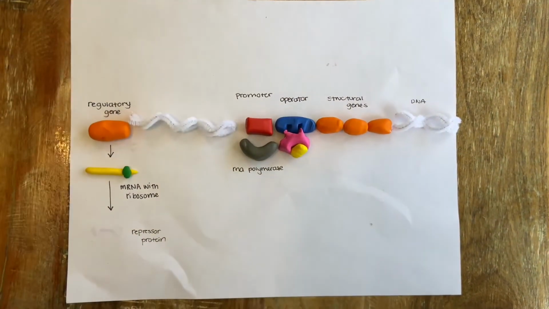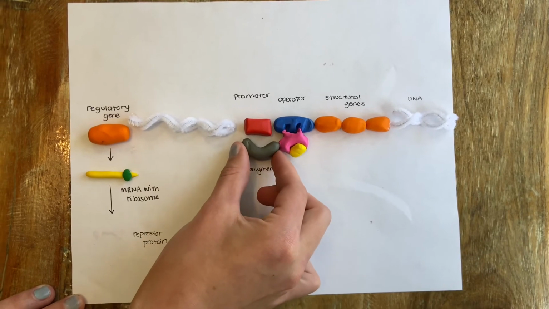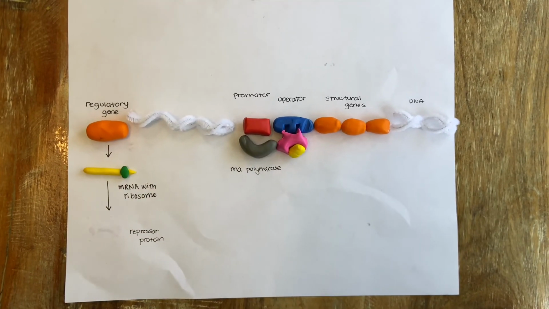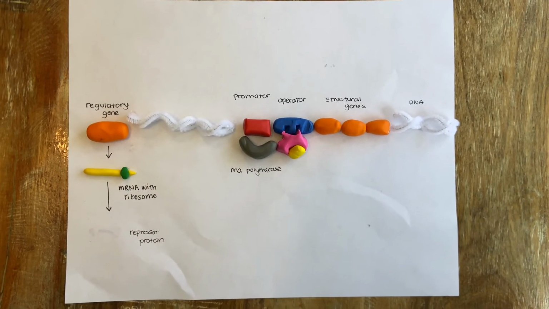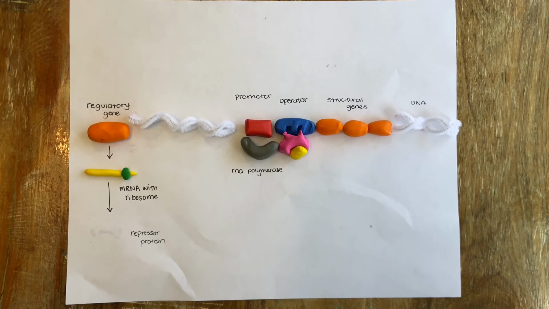Then the RNA polymerase binding to the promoter won't be able to move past the operator to read the structural genes and won't be able to make any mRNA, and thus there will be no protein created when this operon is off.